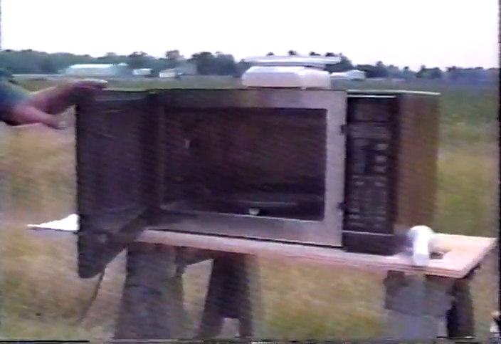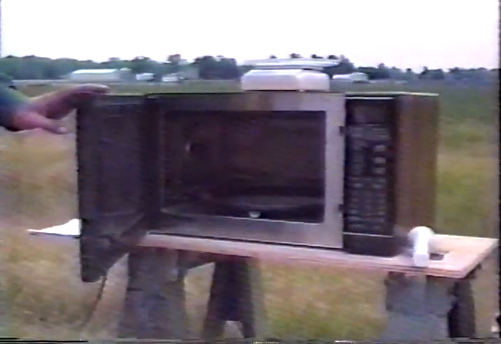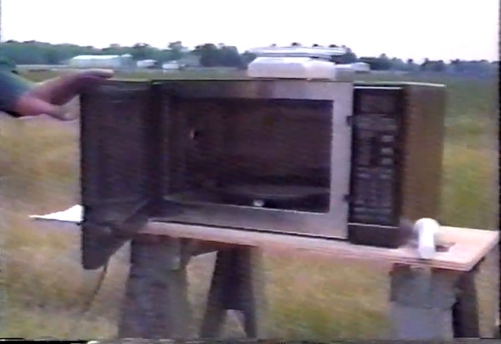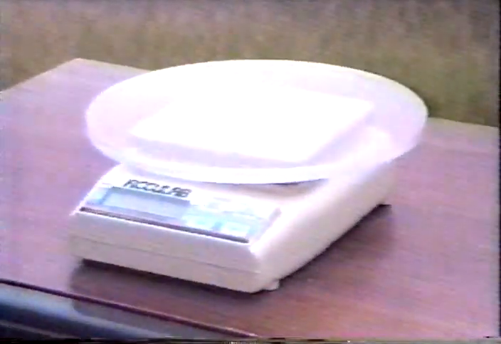The test equipment includes a microwave oven with a power setting of 900 watts, a heat-resistant glass tray, a fiberglass cloth, a scale, a small metal scraper, and a grinding pestle.